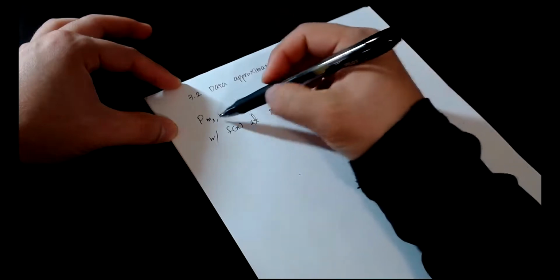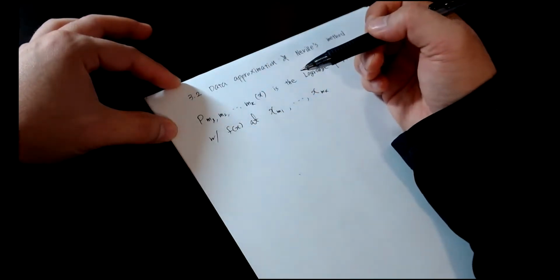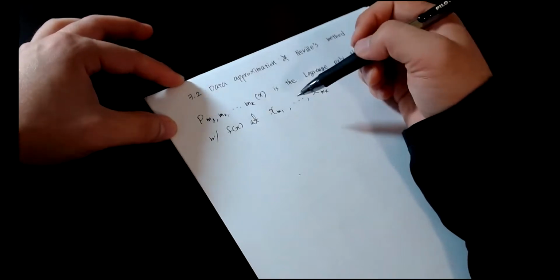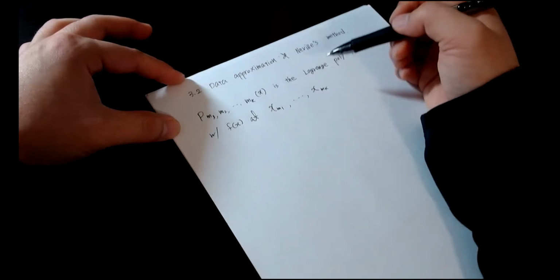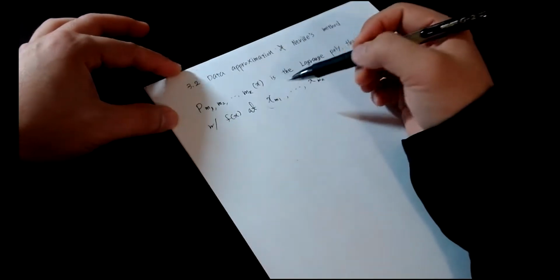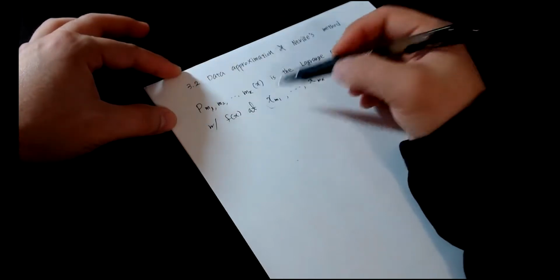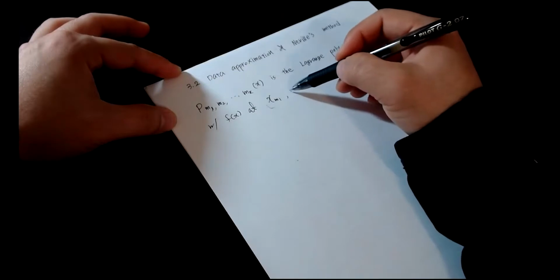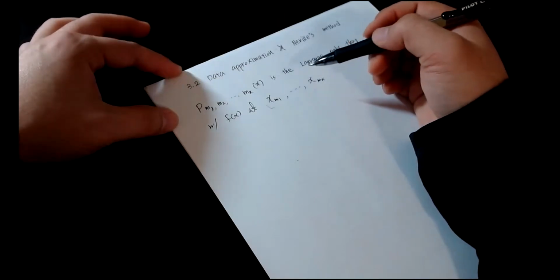So m sub 1 through m sub k are indices of nodes. For example, m1 could be 2 and m2 could be 5, something like that.